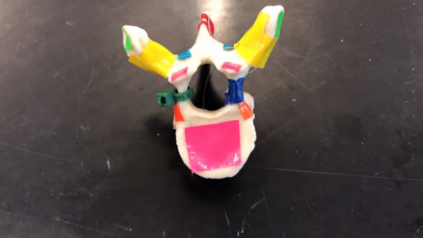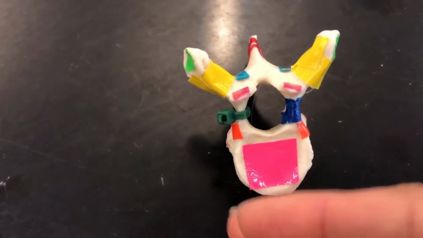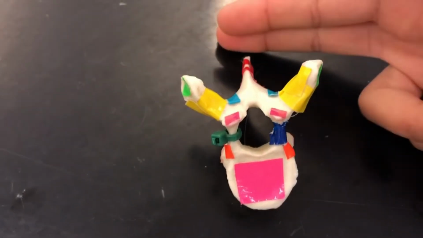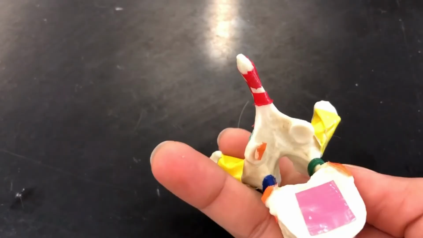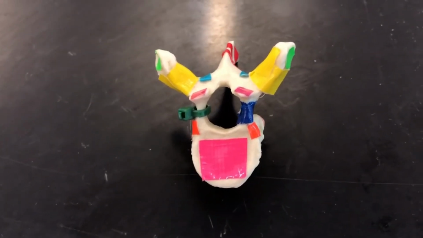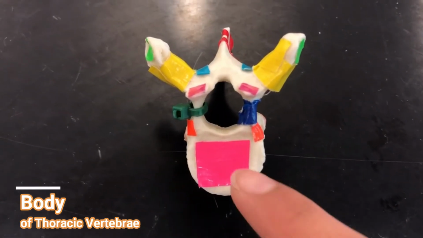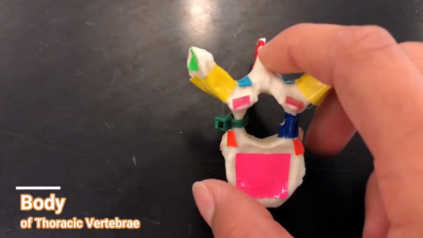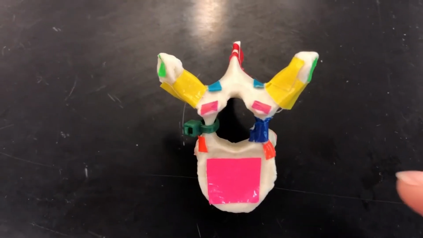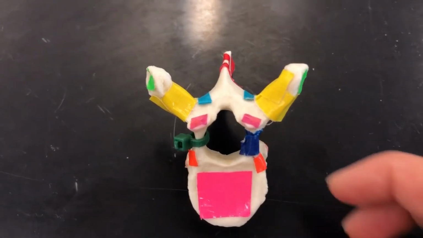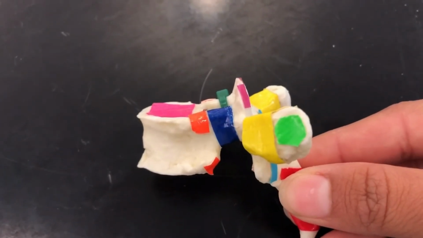This is our thoracic vertebra. It is in the anatomical position. We have the anterior, the posterior, the superior, and the inferior side. The thoracic vertebra has a body, is the body of the thoracic vertebra, and on the bottom side also, the body of thoracic vertebra. These dark blue right here, and basically where the zip tie is, the dark blue is the pedicle.